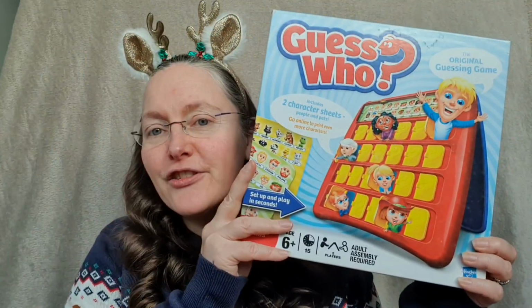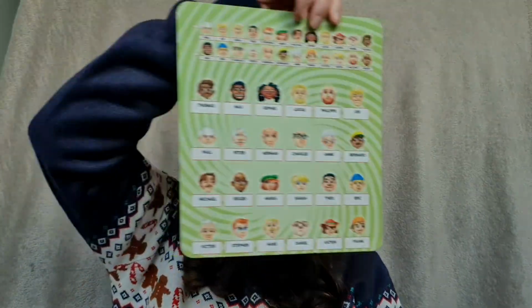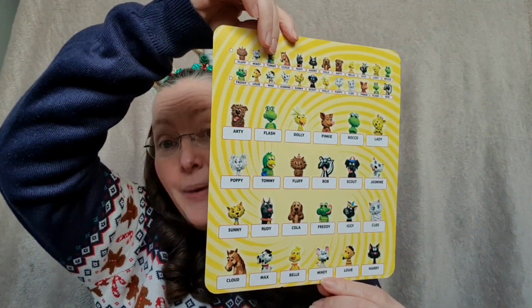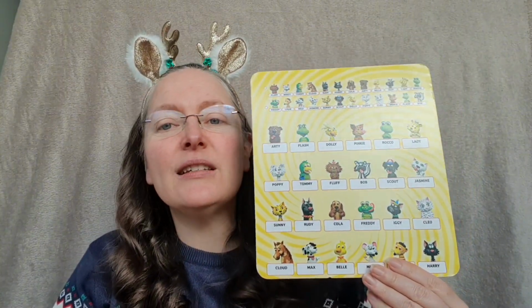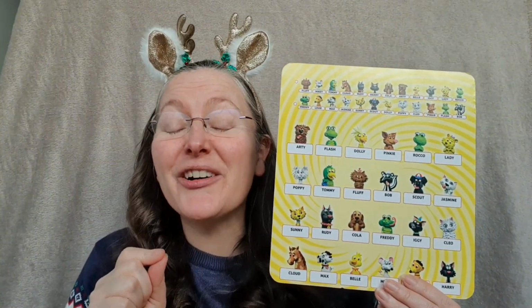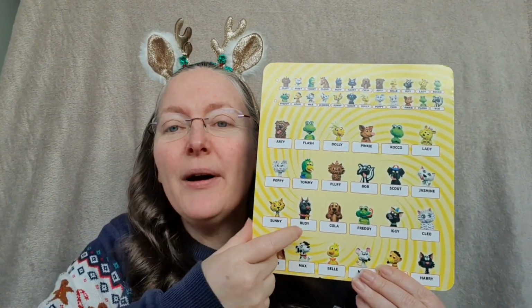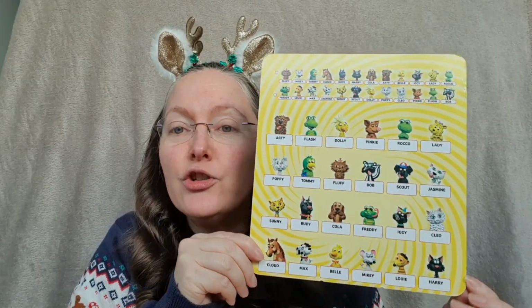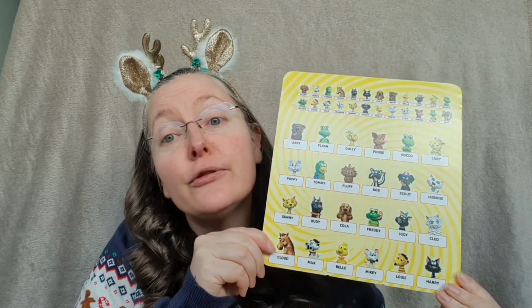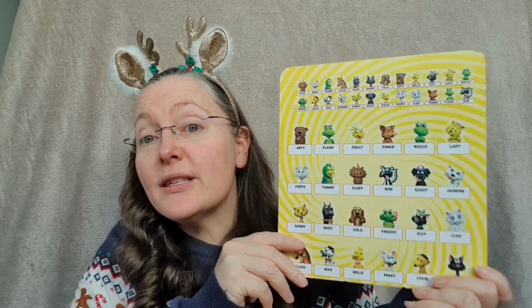This particular version is kind of cool because you have a page on here, so you can either do the traditional faces or you can do pets. But what's neat is you can develop your own, and I've seen these on Teachers Pay Teachers, sheets where you can put your own vocabulary terms in there. So you don't even have to use what comes in the box. You can make your own sheets for that.